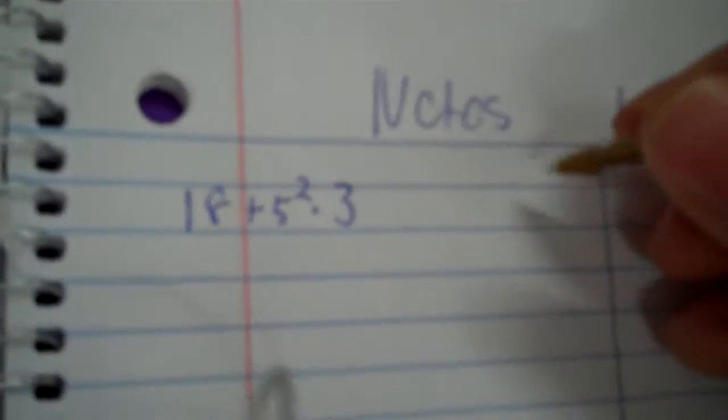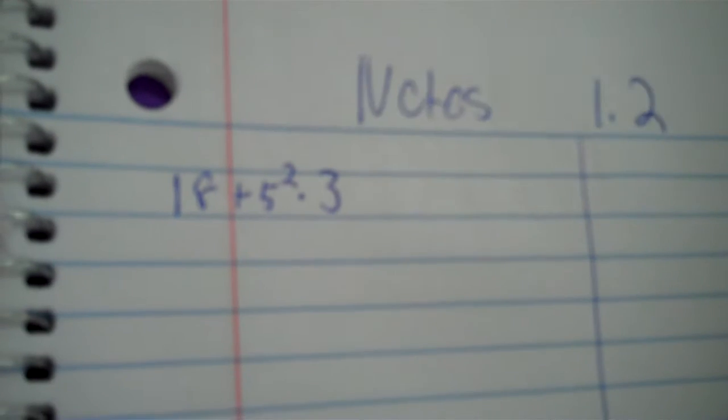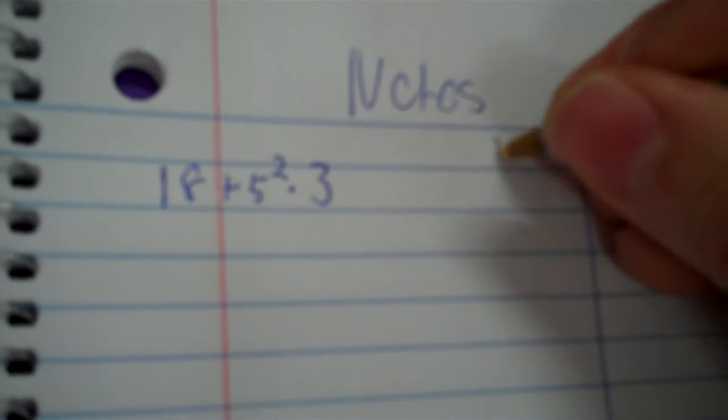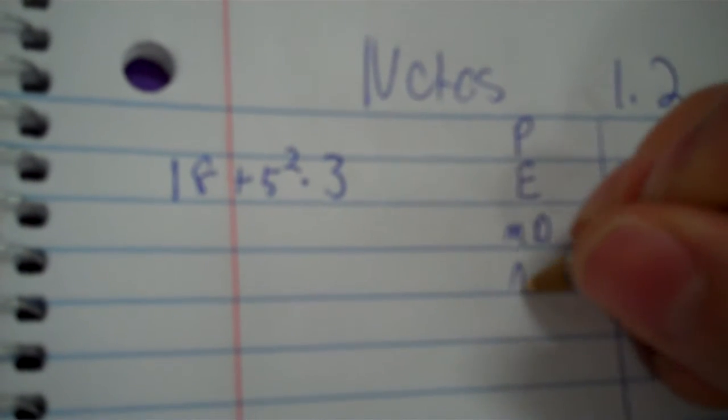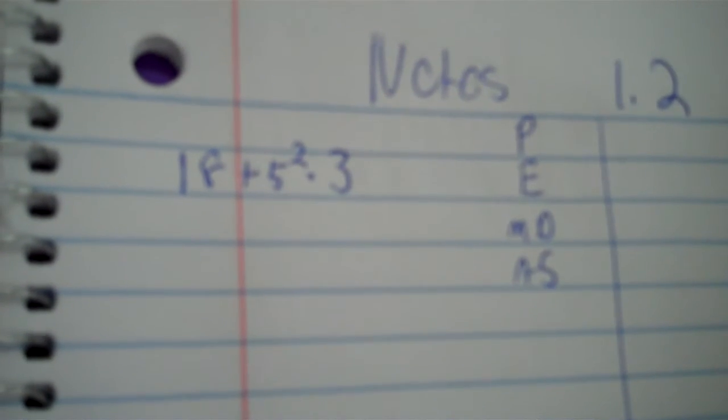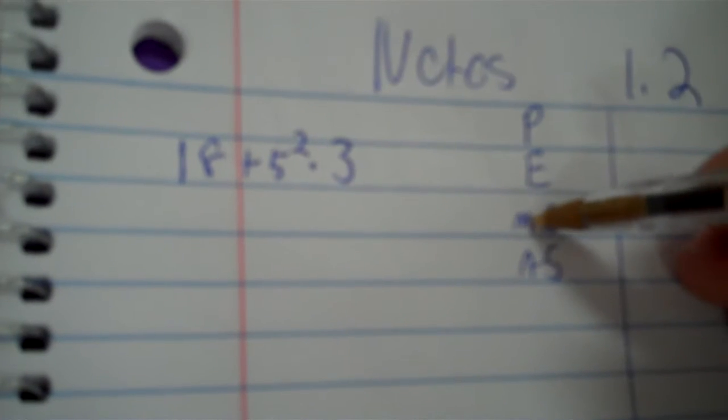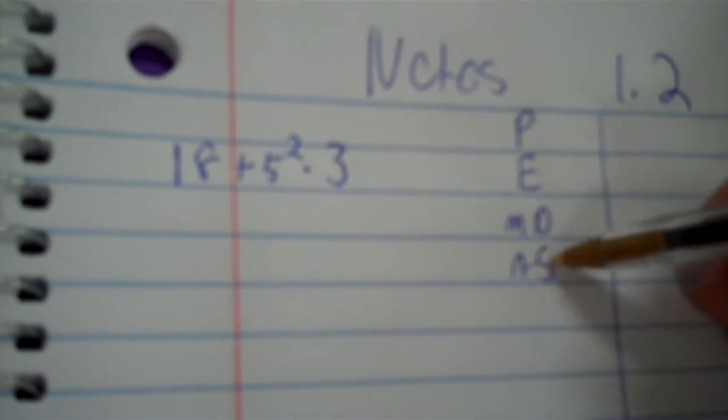Now here's what I want you to write off to the side. I don't want you just doing it all on the calculator. Put P, E, M, D, A, S, stands for parentheses, exponents, multiplication, division, addition, subtraction. So first, do you have any parentheses? Nope. Do you have any exponents? Yup. So circle it. 5 to the second power is an exponent, that little 2 up there.